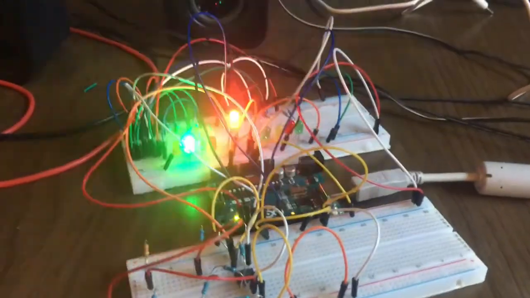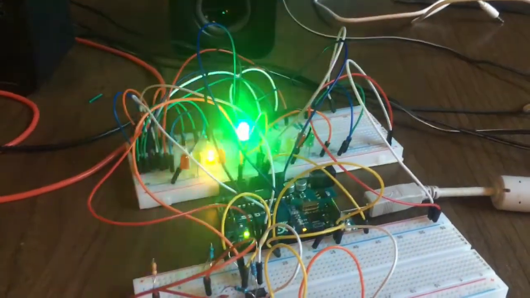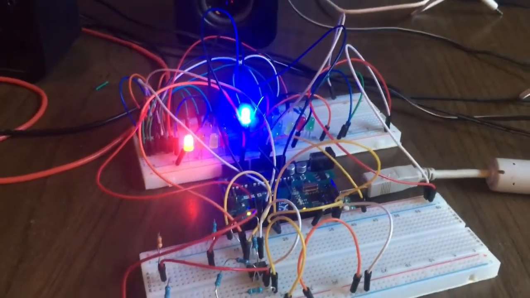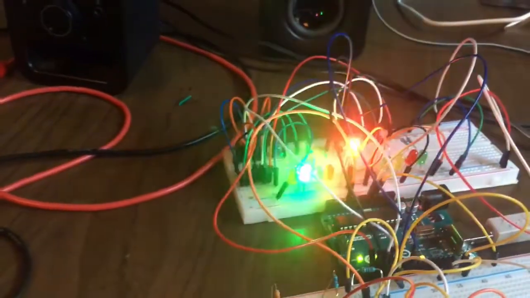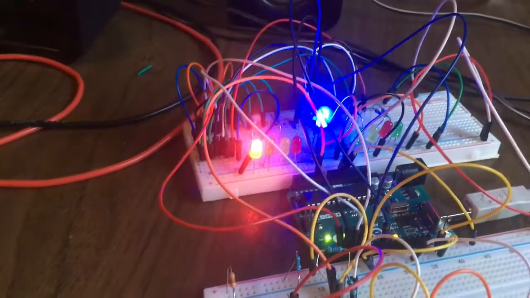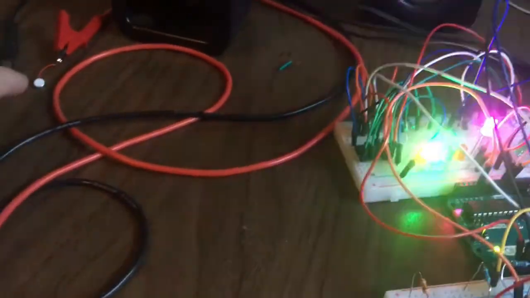So here's the setup of our latest 18th project. We're using a microphone right here, and we're making the LEDs change to the amplitude from the microphone.